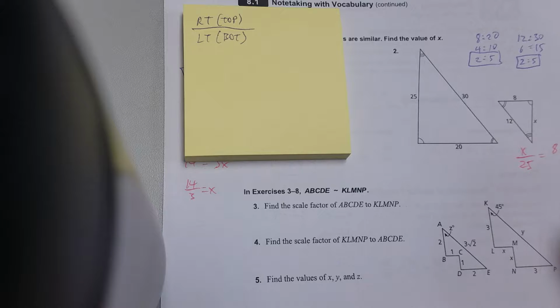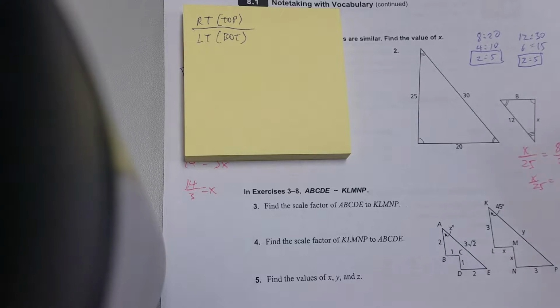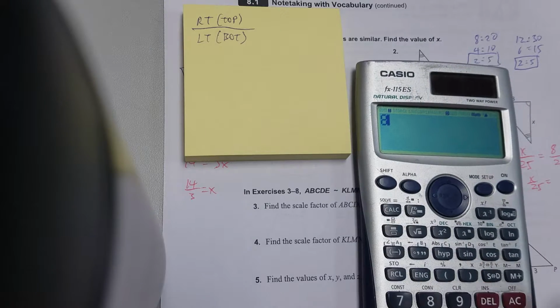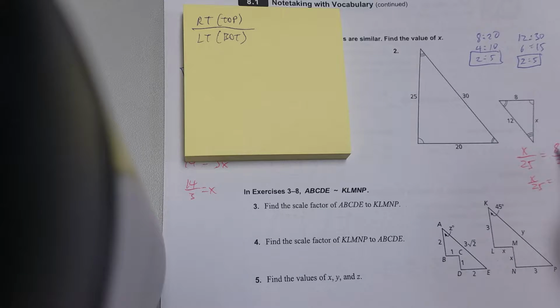So single to double is 20, so 8 over 20. X over 25, this reduces, so 8 divided by 20 reduces to 2/5. So 2/5, so 50 equals 5x, and x equals 10.